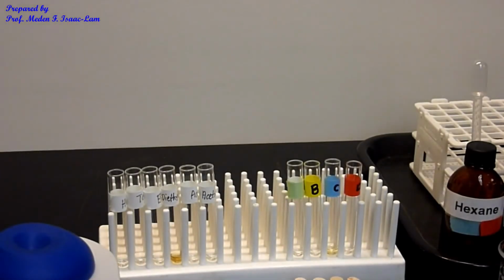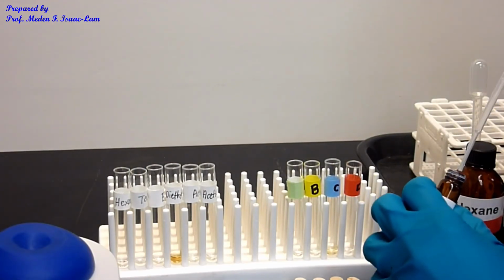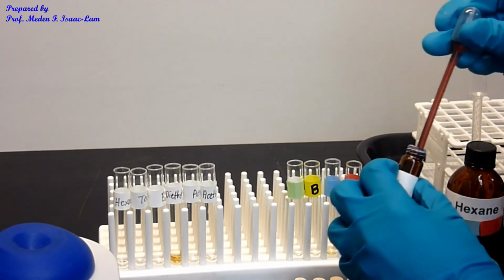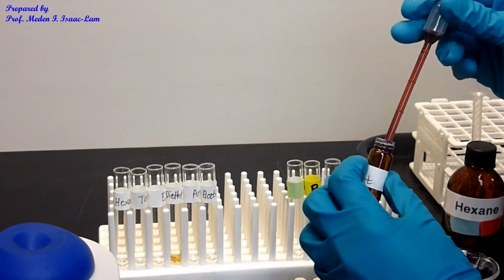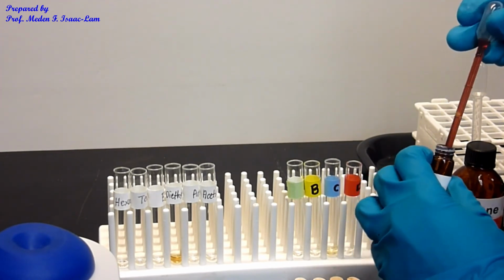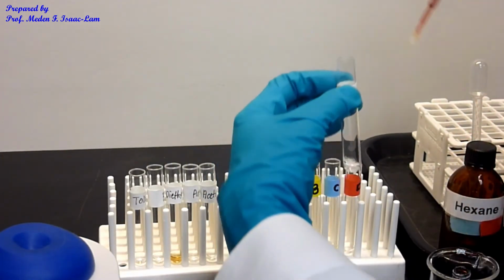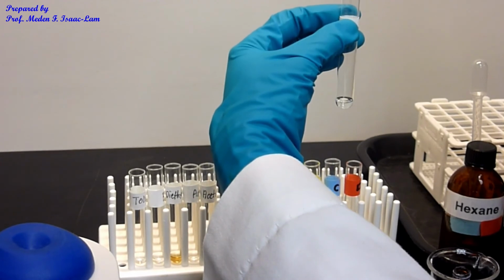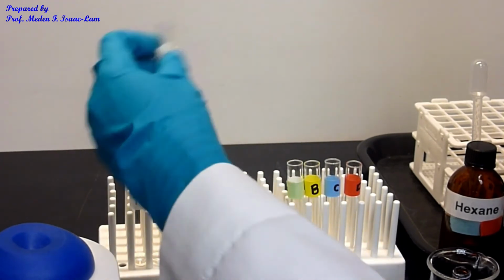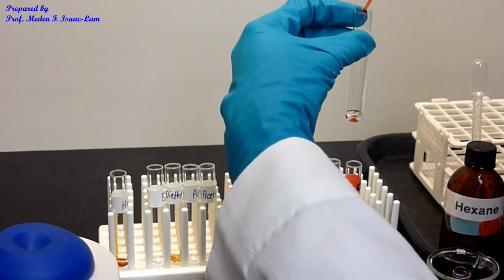Okay, all right. So then I'm just going to add 3 drops of the reagent. So this is the Jones reagent here. So 3 drops. This reagent is actually orange in color. It has chromium in it, that's why it's orange. So I'm gonna add 3 drops on each and observe. 1, 2, 3. Okay. 1, 2, 3.